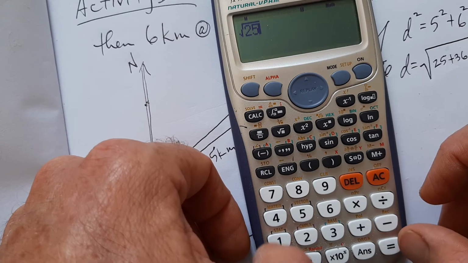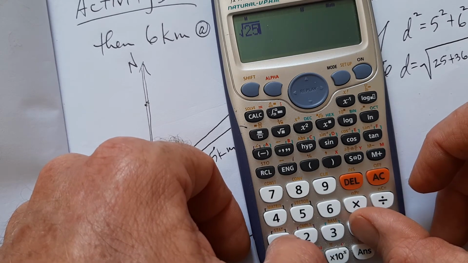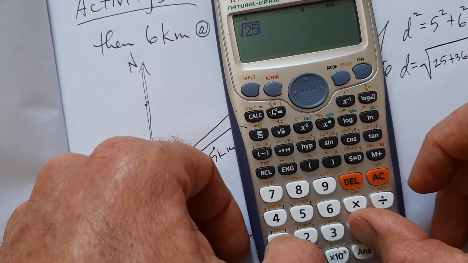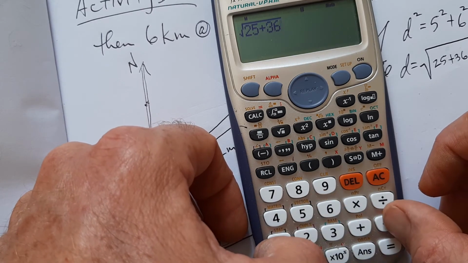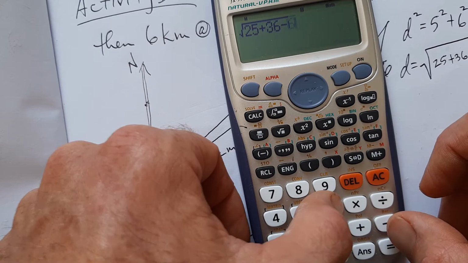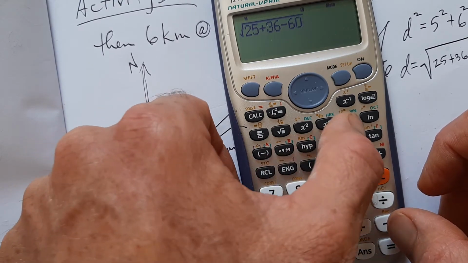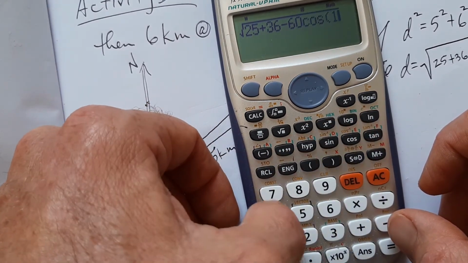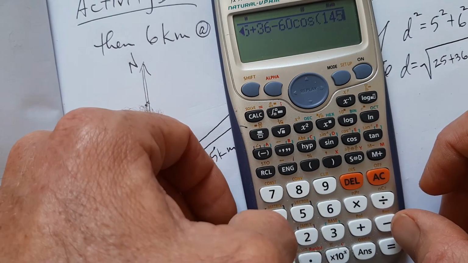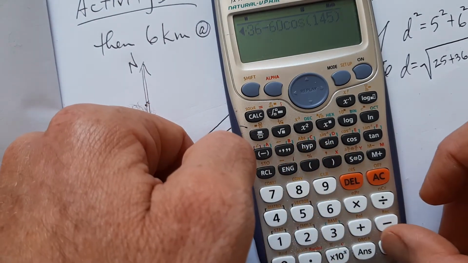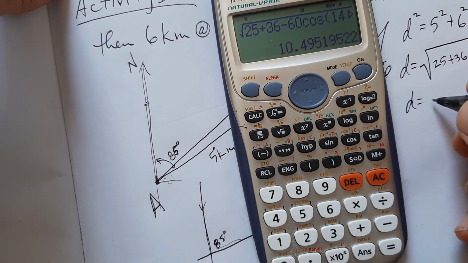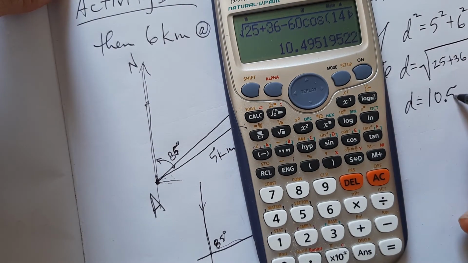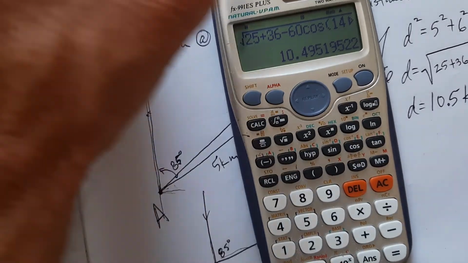25 plus 36 minus 60 cosine of 145. No error that time. 10.5. D equals, oh, and I didn't estimate before I did it. 10.5 kilometers. Does that make sense?